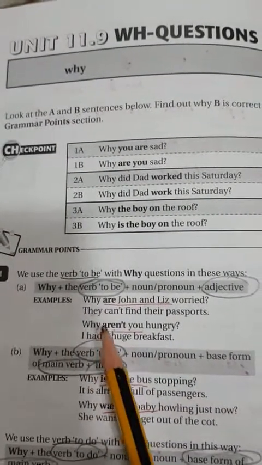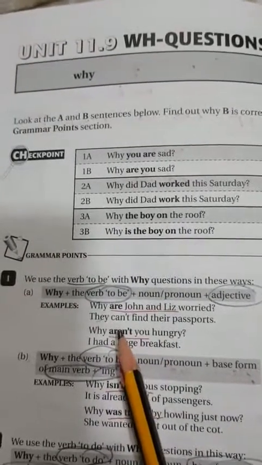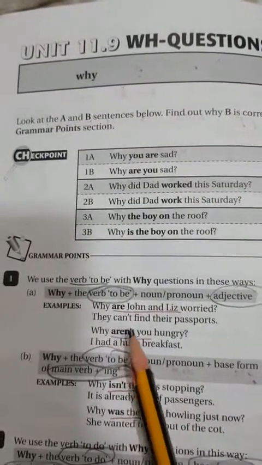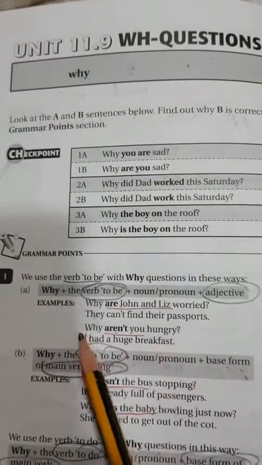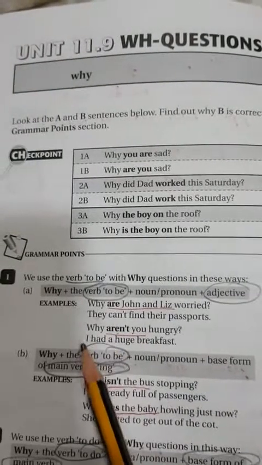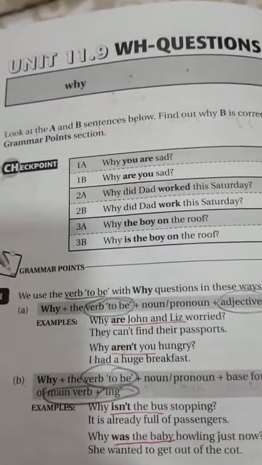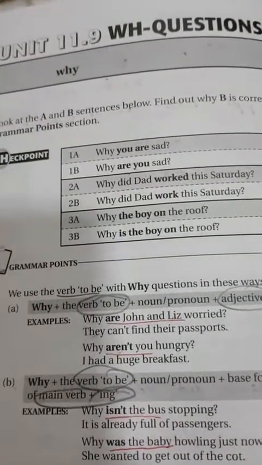Okay? So, example 2. Why aren't you hungry? Of course, aren't, negative form of the verb to be, emphasis on verb to be, with the adjective hungry. You see here, the why is also not the subject. So we're beginning with a suitable pronoun. You turns to I. Because for example, I walk into the classroom and I turn to Maya and I ask, Maya, why aren't you hungry?